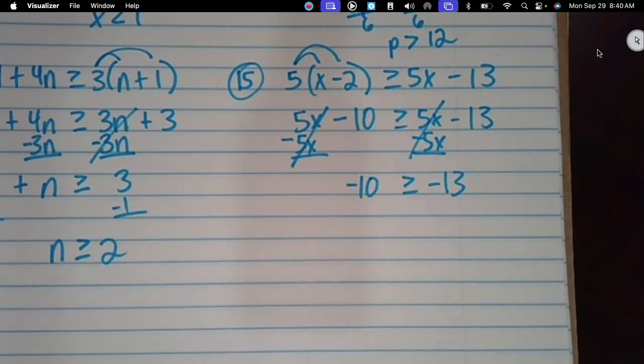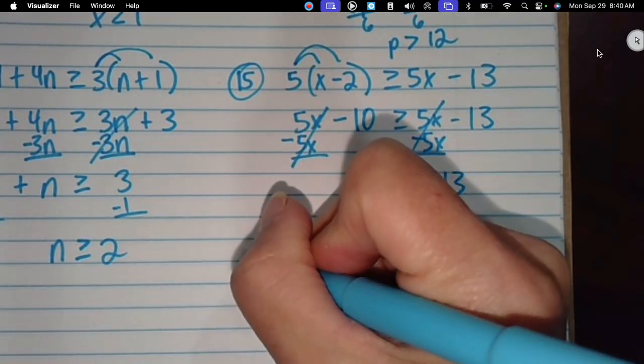So, which one do you think it is? Do you think it's C or D? It's C. Your answer was yes. So, it's all real numbers or infinitely many solutions. If it would have been false, what would we have picked? D.